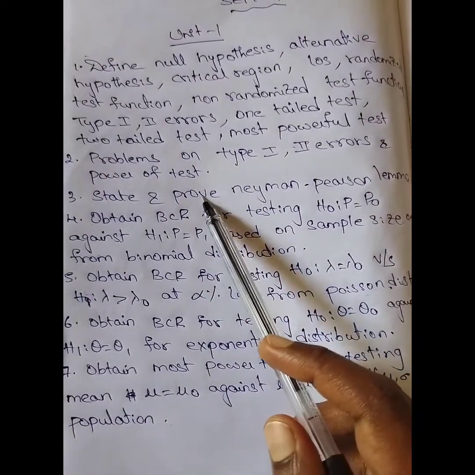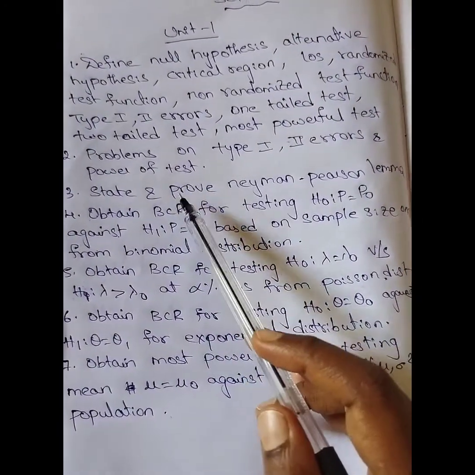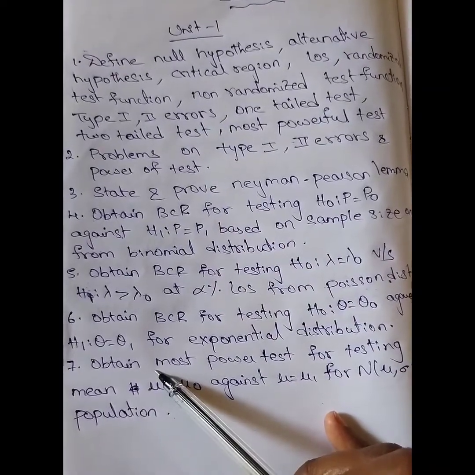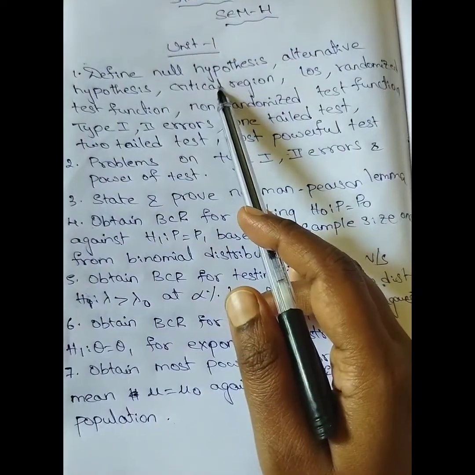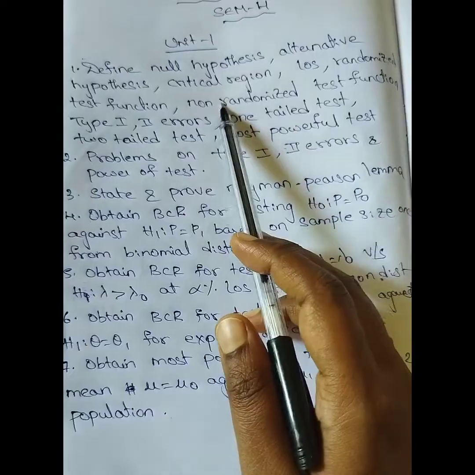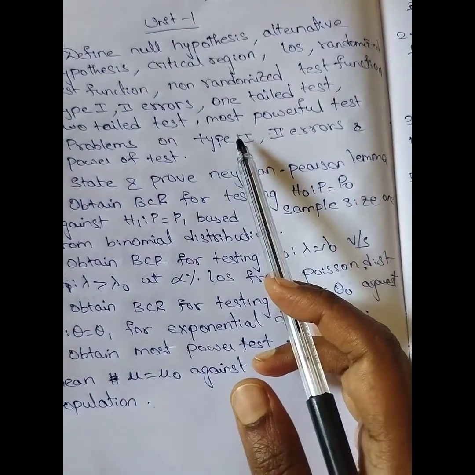So from these 7, questions 2, 3, 4, 5, 6, 7, from these 6 questions you are going to get definitely 2 long answers. And from the first question you are going to get a short answer. And don't forget to write examples for short answers. That is about Unit 1. Let's go to Unit 2.